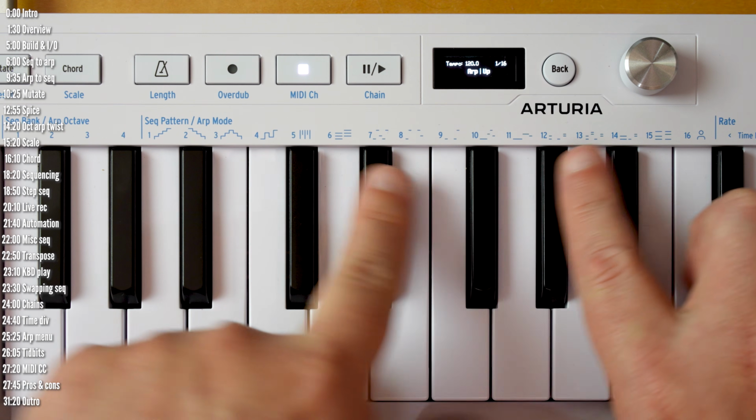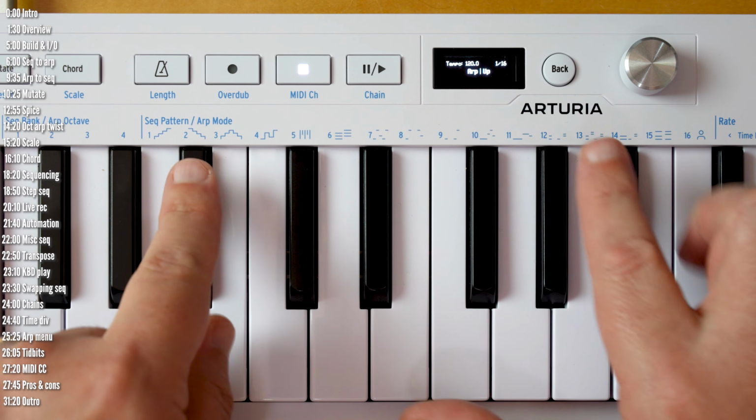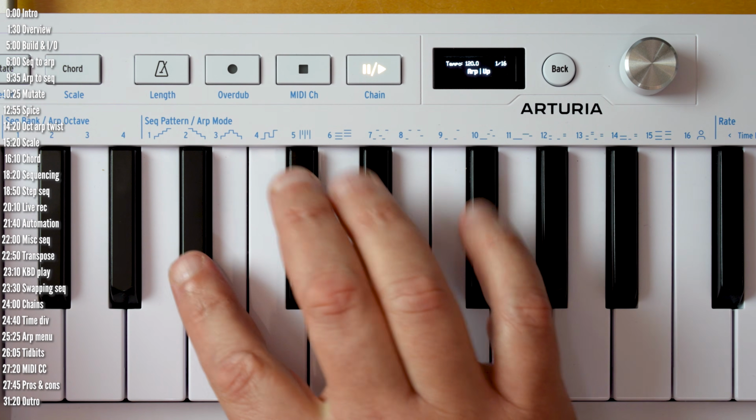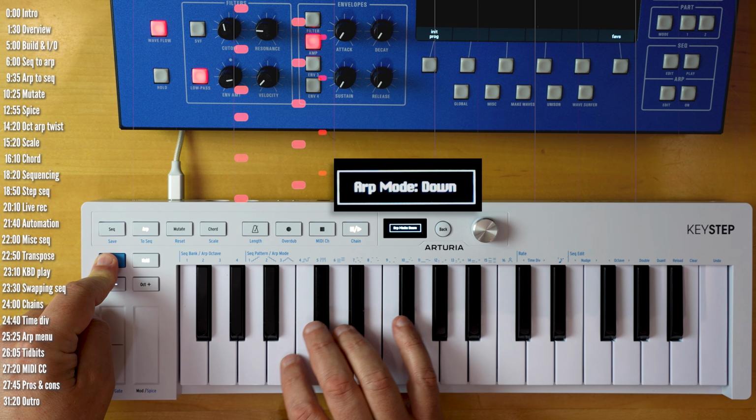So by default, KEYSTEP's arpeggiator comes with 15 built-in arpeggiator patterns, and some of them are nice new ones. There's the usual suspects. Let's go through these briefly.